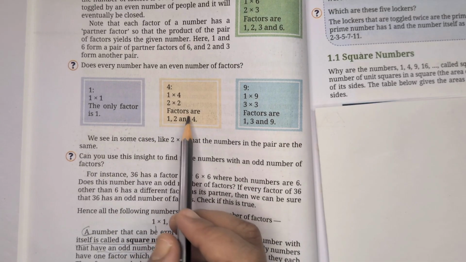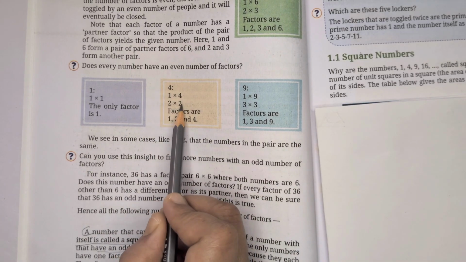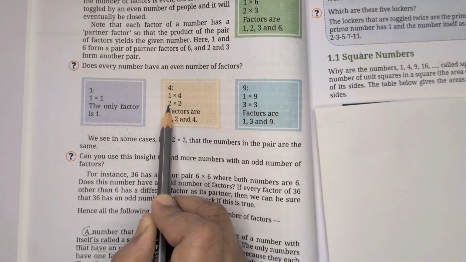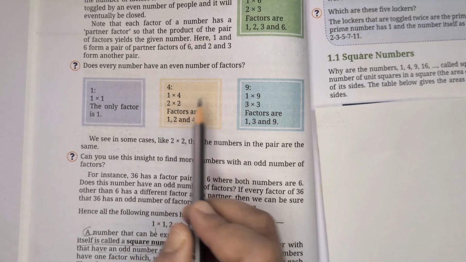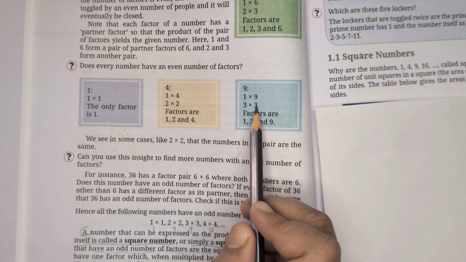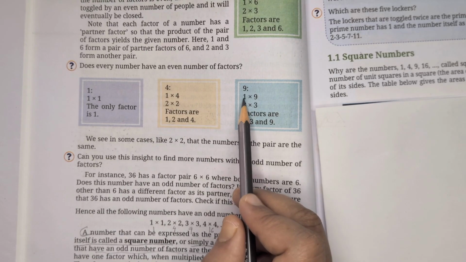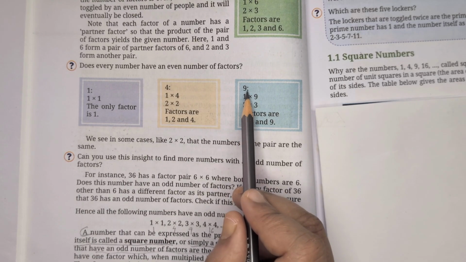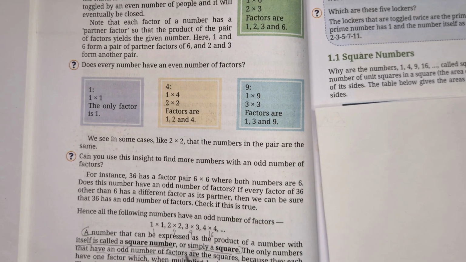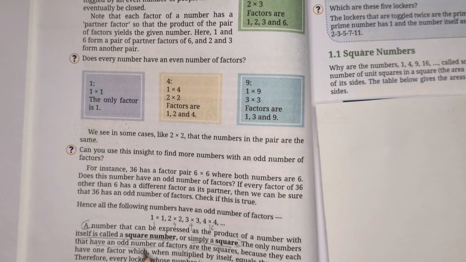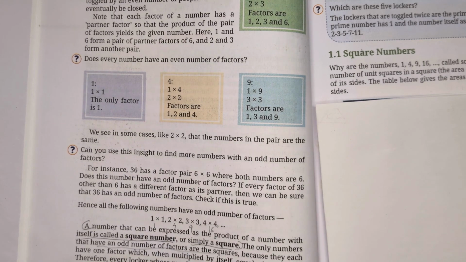Why is the odd number of factors coming? Because one pair is coming with the same number repeating, that 2 into 2. Here 3 into 3. So here there are 2 factors and here only 1 we can take. 1 time 3. So 3 factors are there for 9. That's why a square number has an odd number of factors.